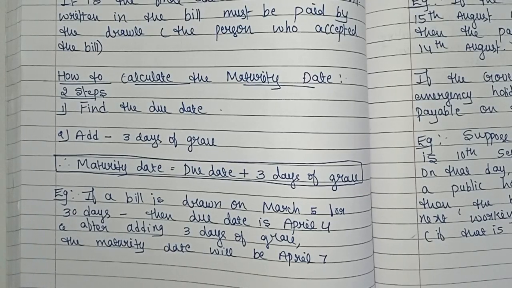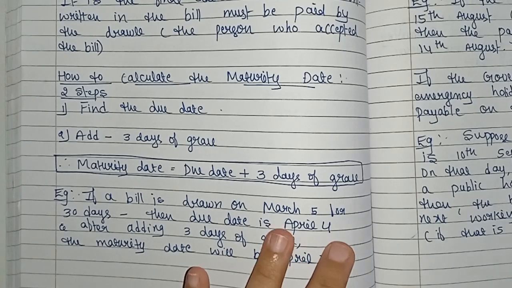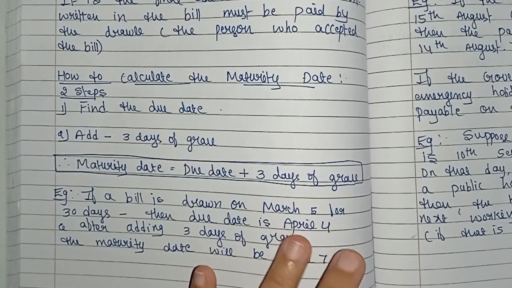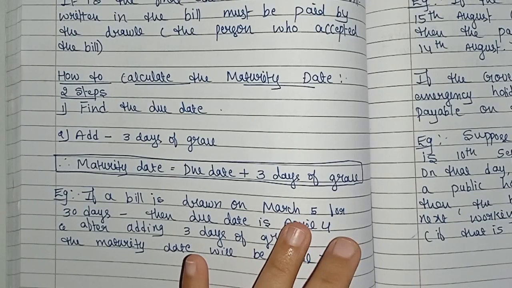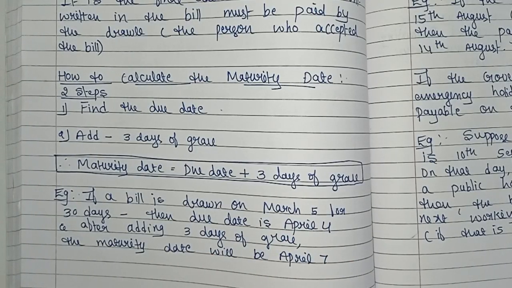Maturity date is nothing but due date plus 3 days of grace. When calculating the due date, we should not include the day on which the bill is drawn. You start counting from the next day. Clear? That one you should remember. This is maturity of bill.